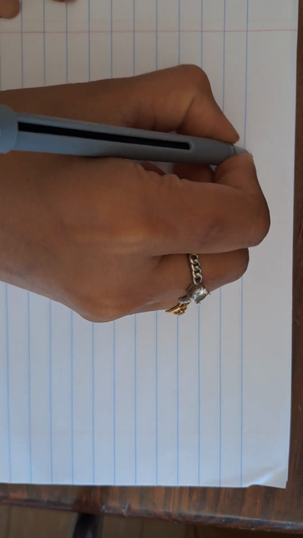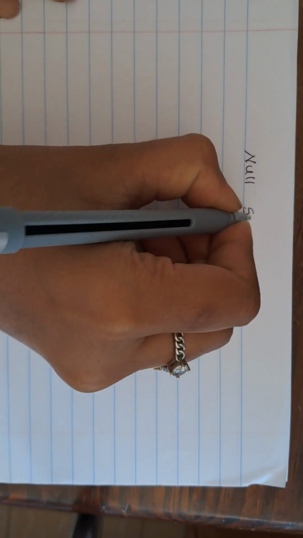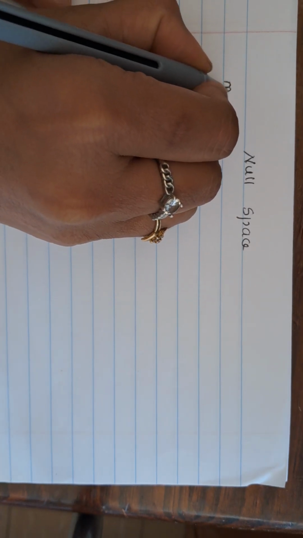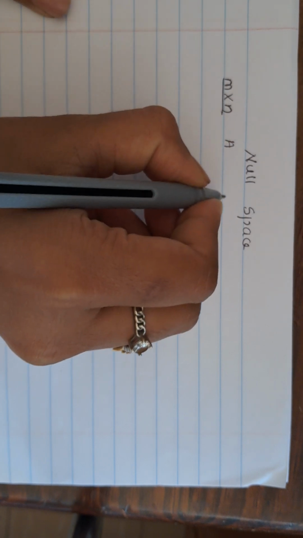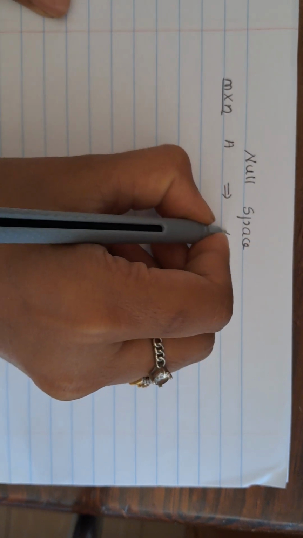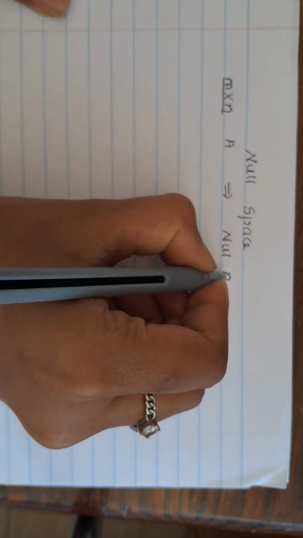Today we're going to discuss the null space. Okay, so what is the null space? First let us try to understand. The null space of a matrix A, we'll define this. The null space of a matrix, we have to define it for any matrix of order m cross n. The null space of A, we also write this as null A.